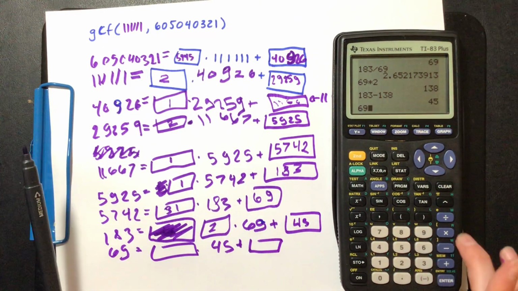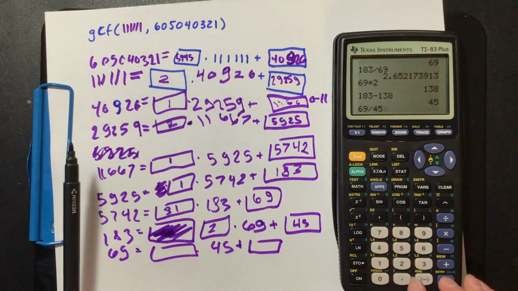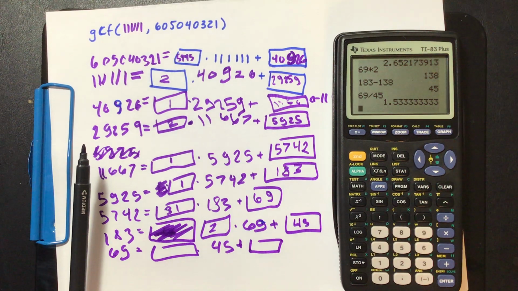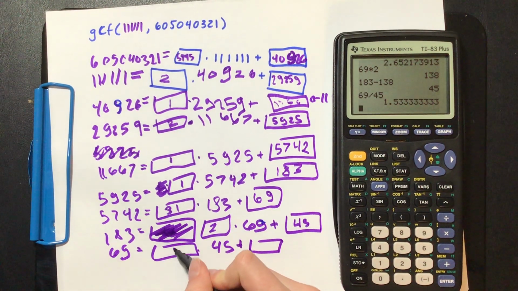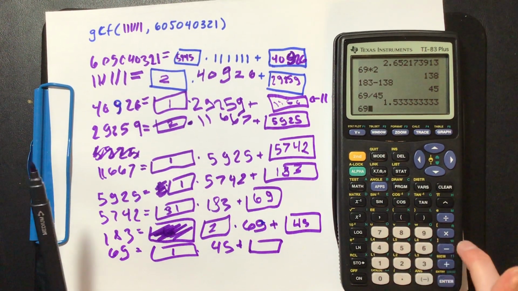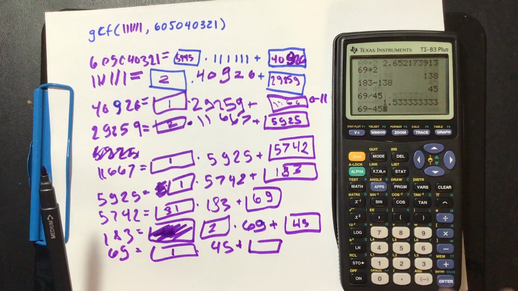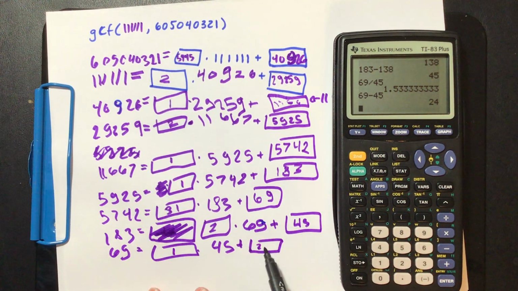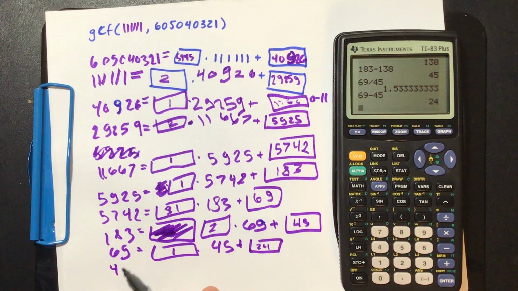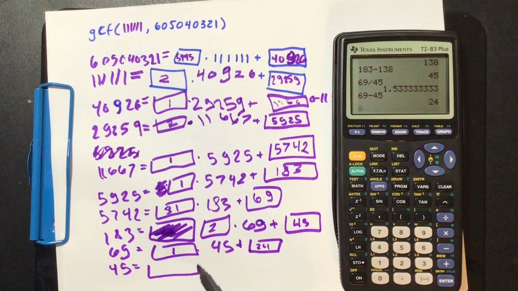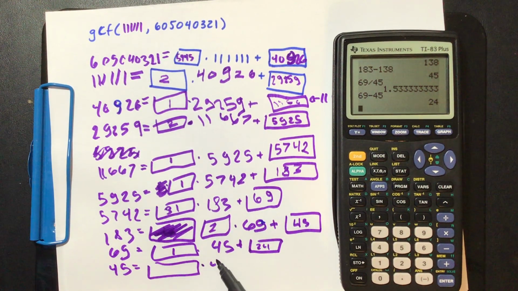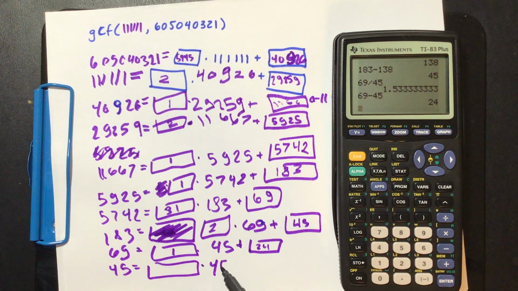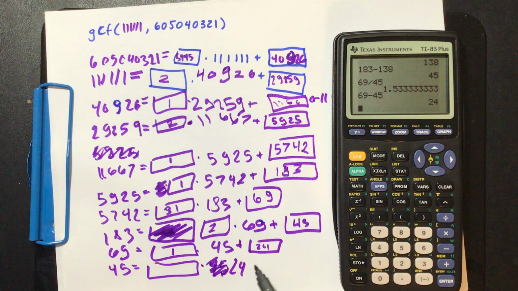But probably not as long as finding all the factors of these numbers. Hang on. That one's 24, to the 2.